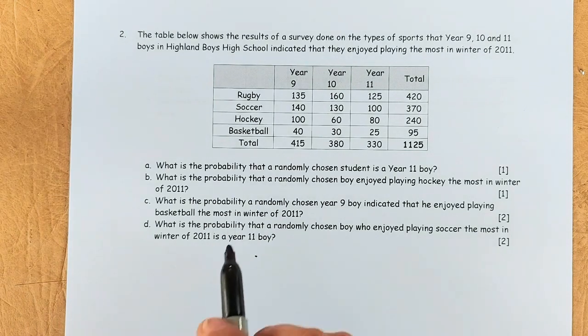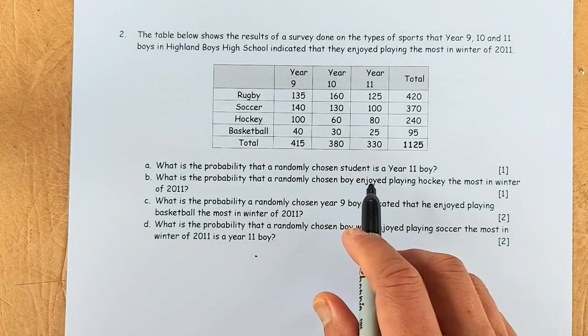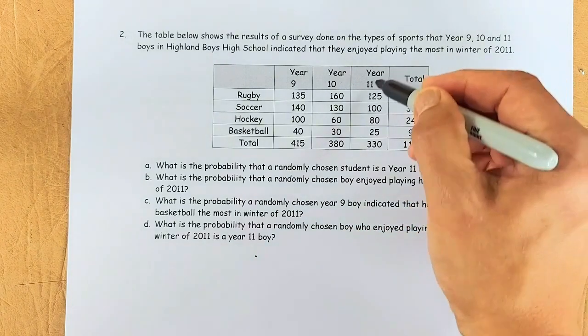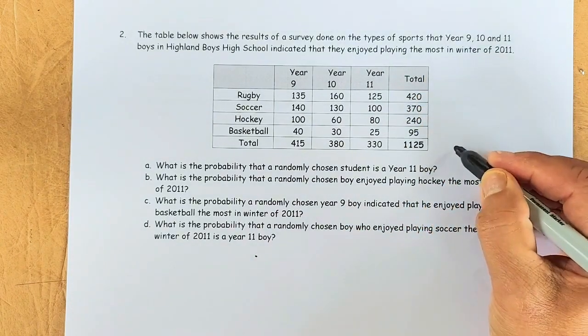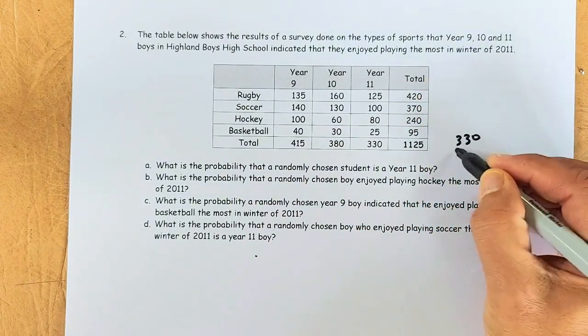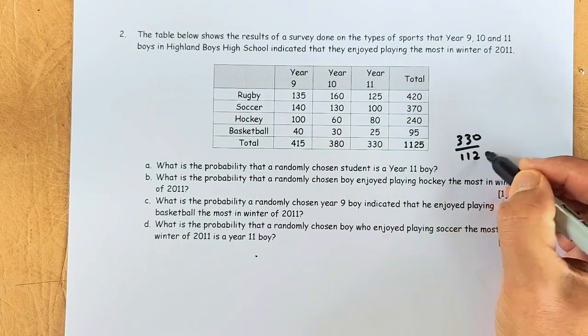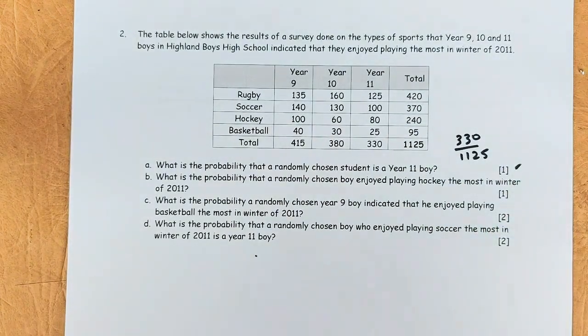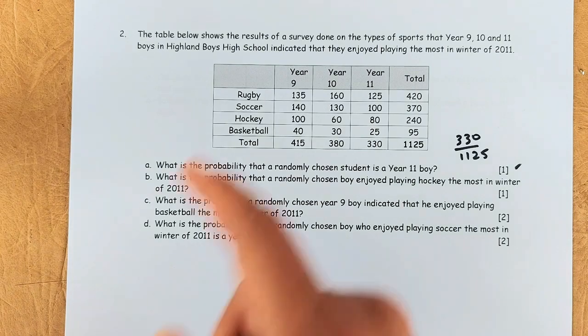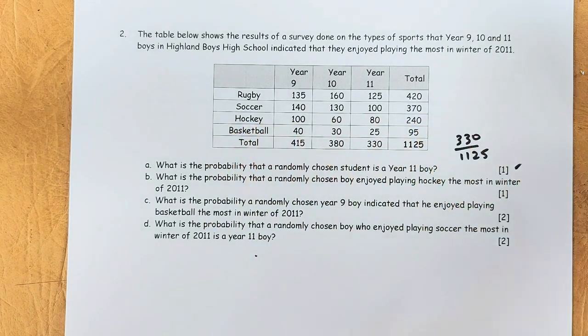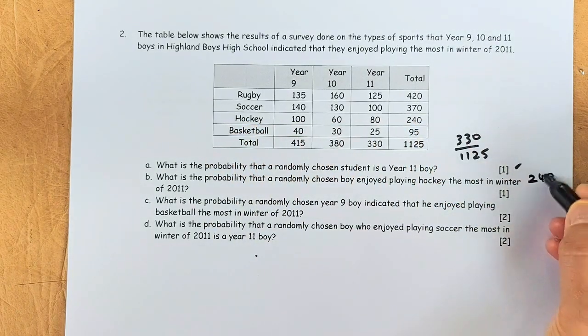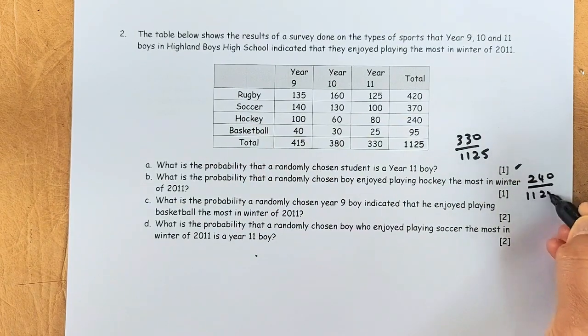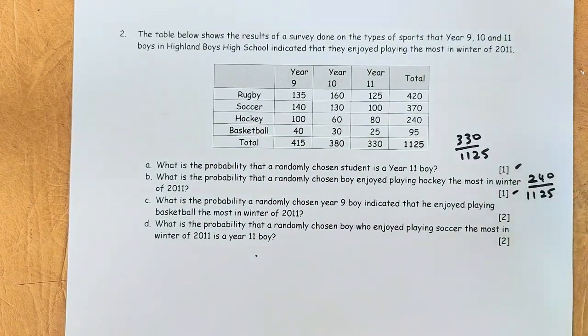What is the probability that the randomly chosen student is a Year 11? So for Year 11, the total is 330. So the probability is going to be 330 out of the total 1125. That will give you 1 mark. Second question: what is the probability that the randomly chosen boy enjoys playing hockey the most in winter? So for hockey, you look at hockey, which is 240. Our total is 1125. That will give you another mark.